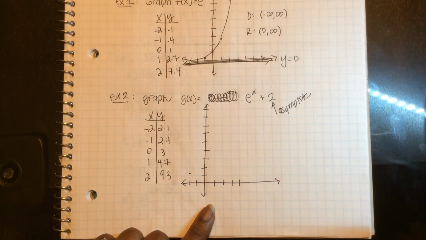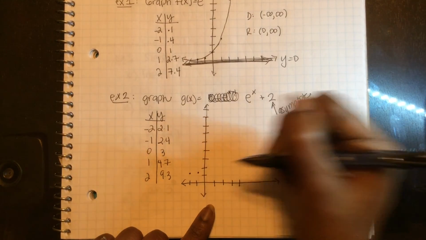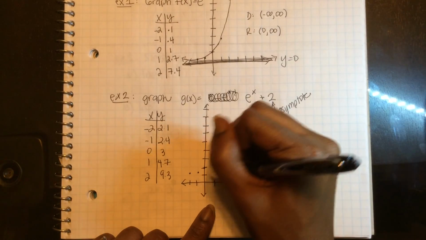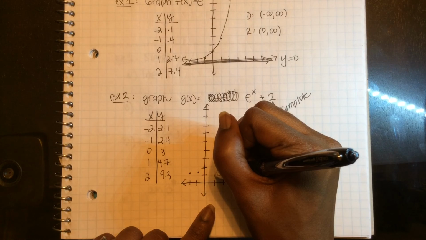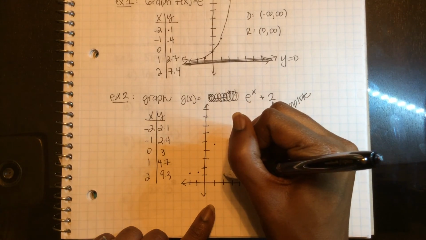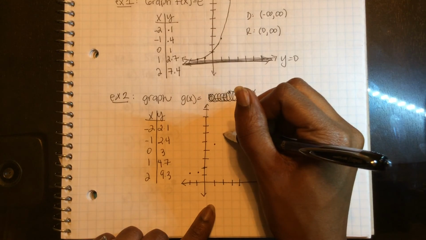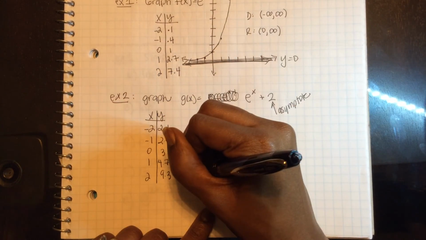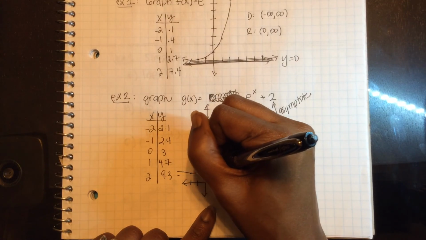At -1, it's at 2.4. At 0, it's at 3. At 1, it's at 4.7. And at 2, it's at 9.3.